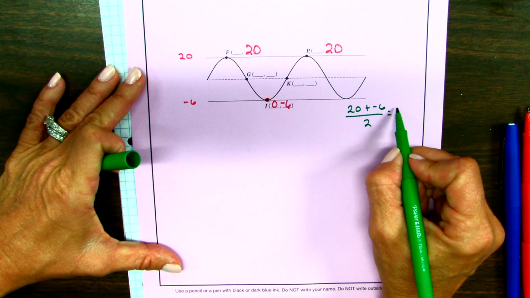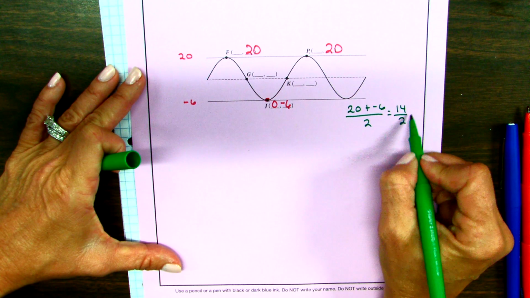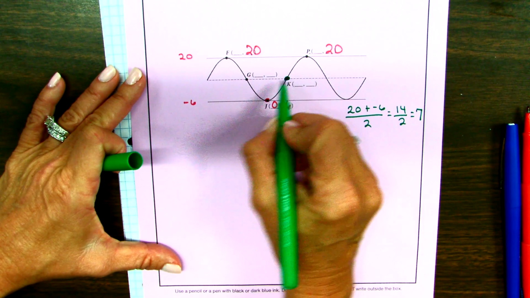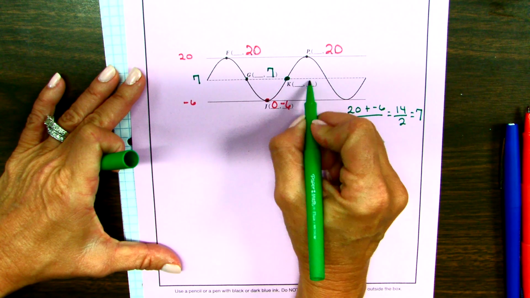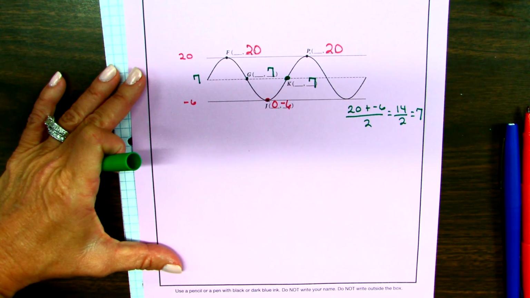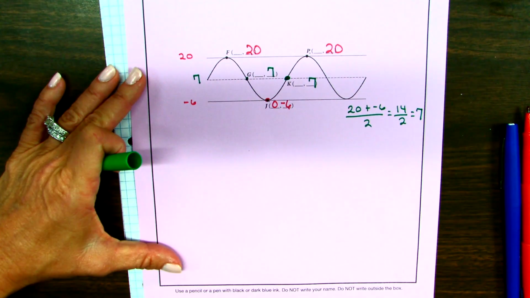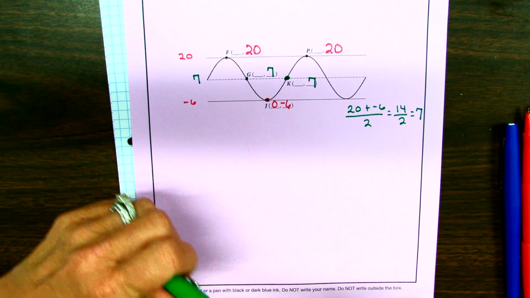That is 14 over 2, which is 7. So I know that this point and this point are at a y value of 7. Right there, that's 1 point. Your y values are a point, and x values would be another point. So let's fill those in.